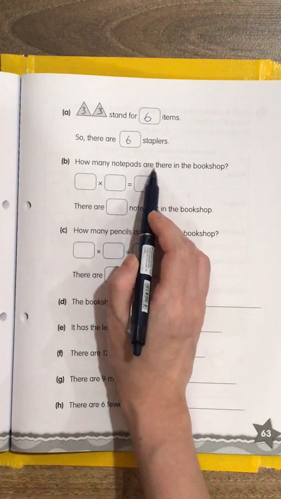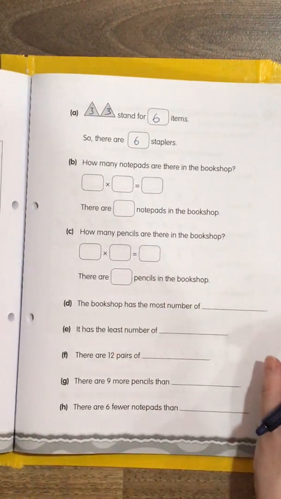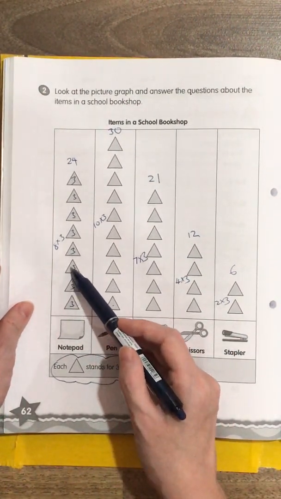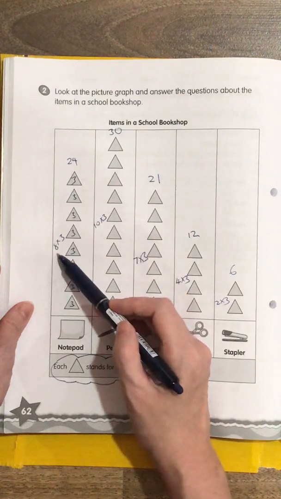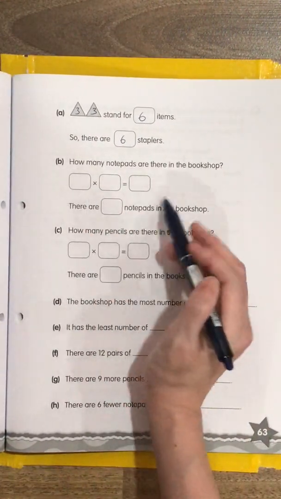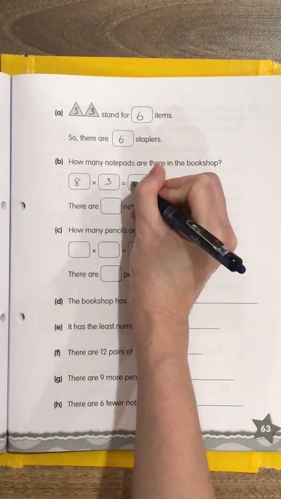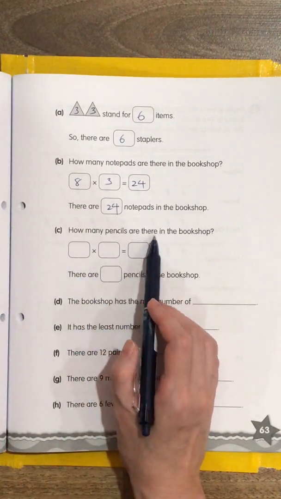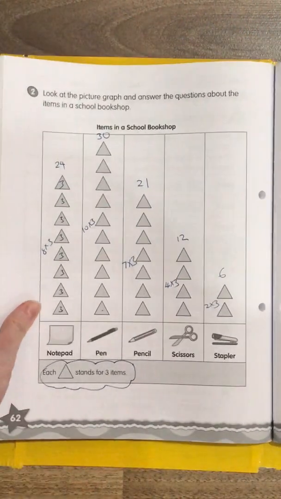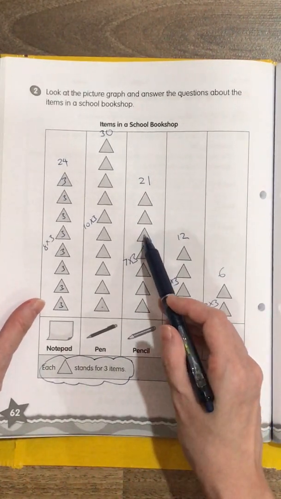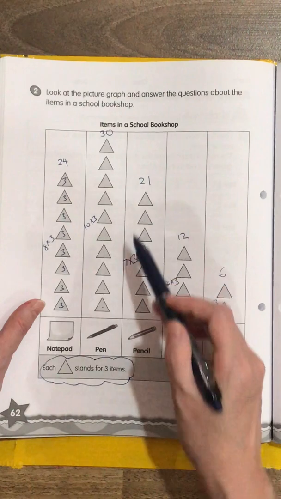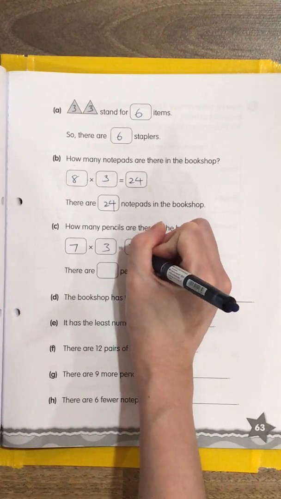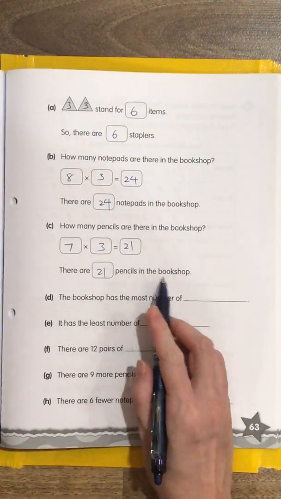Now, how many notepads are there in the bookshop? So notepads, okay, notepads over here. There are 1, 2, 3, 4, 5, 6, 7, 8. 8 times 3. So that's what you're going to do over here. 8 times 3 equals 24. There are 24 notepads. Next one, how many pencils are there in the bookshop? So pencils are over here. 1, 2, 3, 4, 5, 6, 7. 7, and each triangle stands for 3 items. So 7 times 3 equals 21. There are 21 pencils in the bookshop.